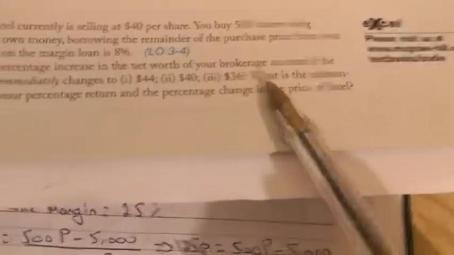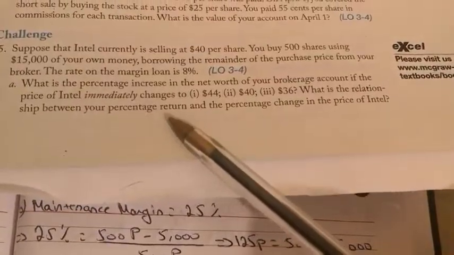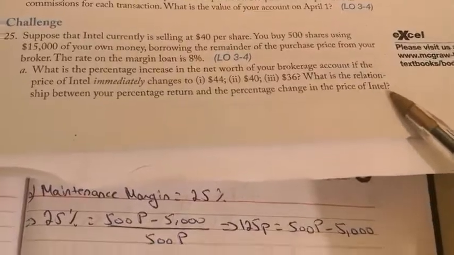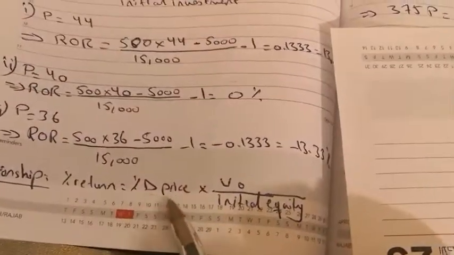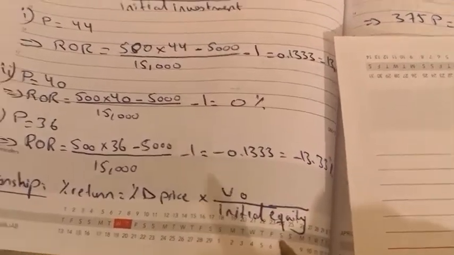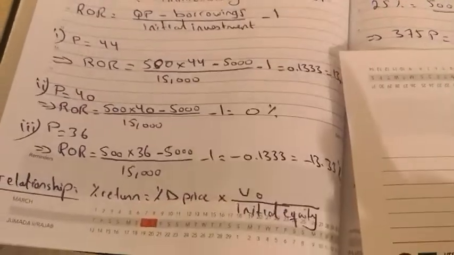Second part of the question: what is the relationship between the percentage return and the percent change in price of Intel? Percent return is percent change in price times V0 over initial equity. You can apply it to any of the three parts.